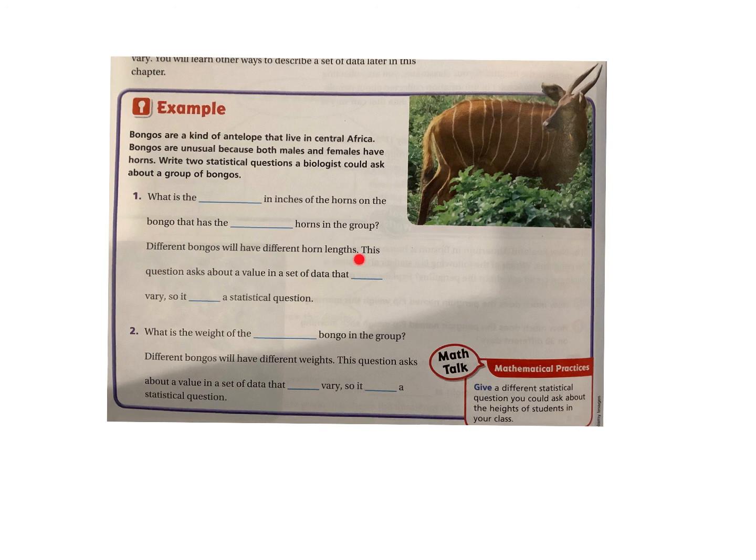That would still be a statistical question. This question asks about a value in a set of data that will vary, so it is a statistical question. Another example of a statistical question that is seeking out and honing in on one of the items in the group, one of the elks in this group, one of the antelope in this group, but it's pulling from the whole data set.